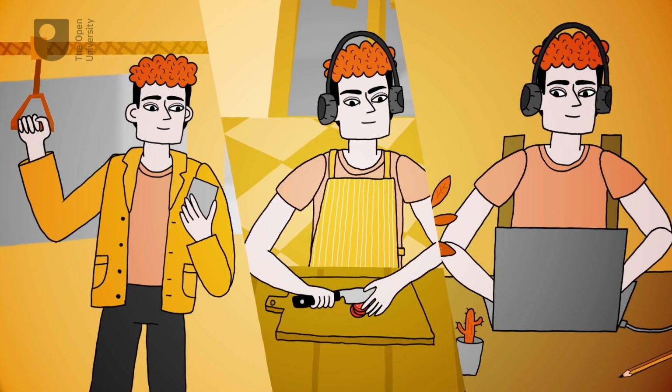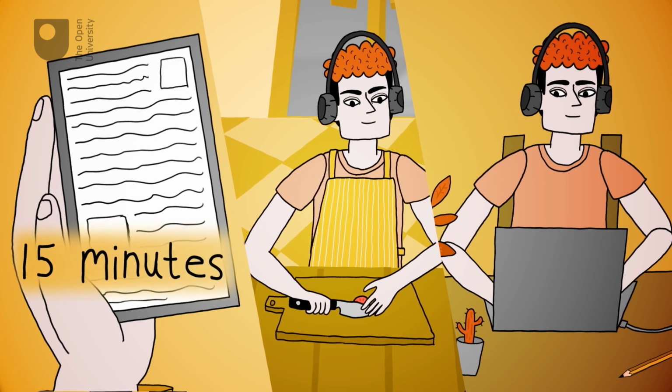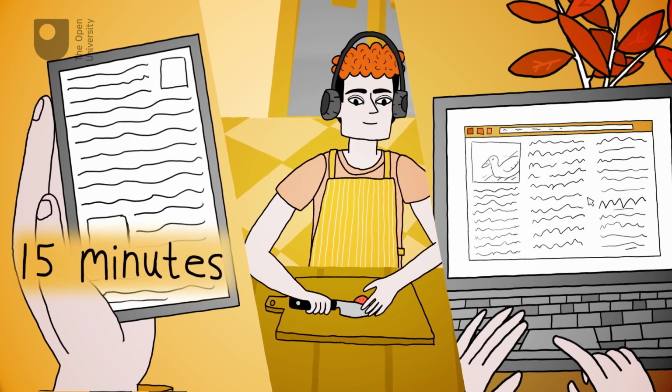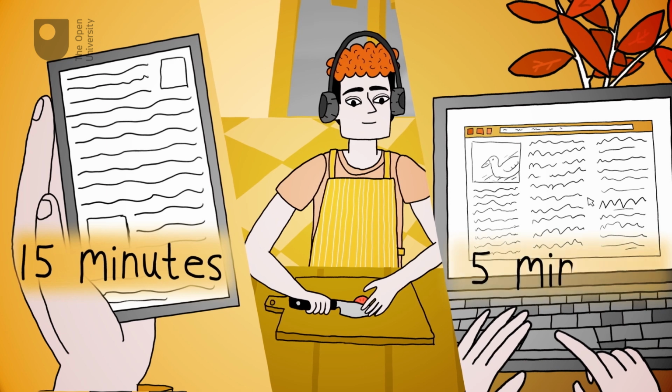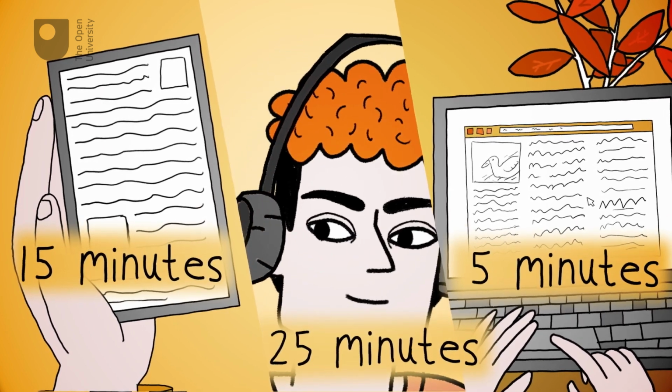Next, break down your study into short tasks. For instance, reading an online article, 15 minutes. Searching key terms for a new topic, 5 minutes. Listening to a lecture, 25 minutes.